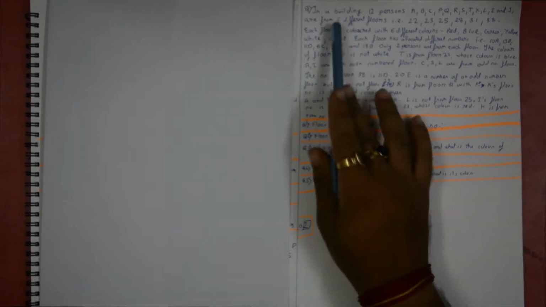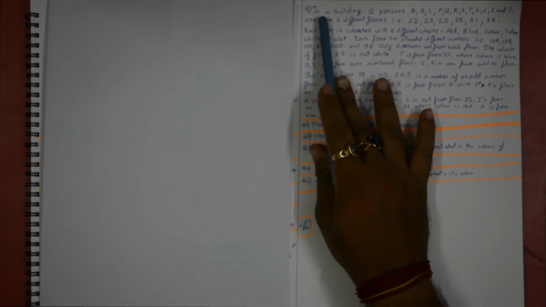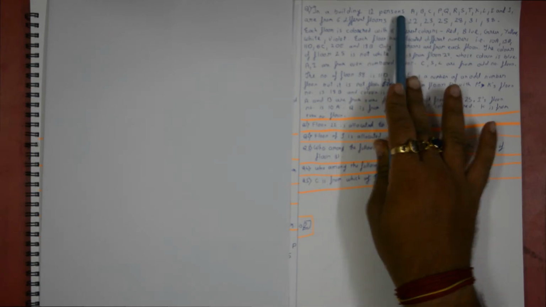So for today, we have got a correlation question. Let's first read it, then we can go ahead and solve it in detail. From the top, in a building, 12 persons are from 6 different floors.